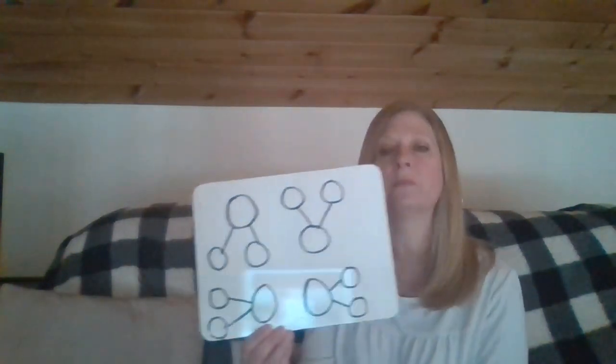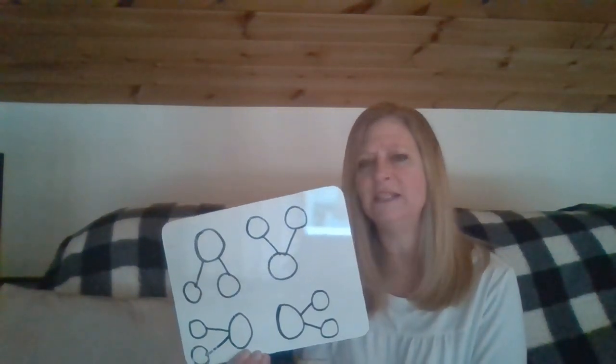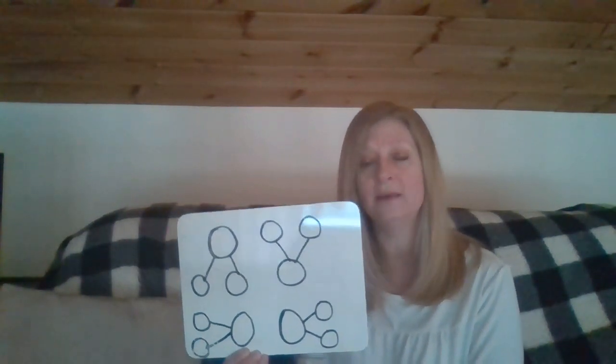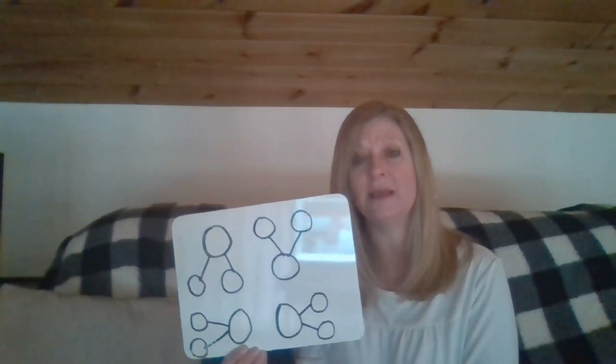Now you're also going to need to know what a number bond looks like. So I have drawn some number bonds here for you. And you may have noticed that they're all facing different directions. And I'm here to tell you that that is okay. They can face any direction and it's not going to make that much of a difference.